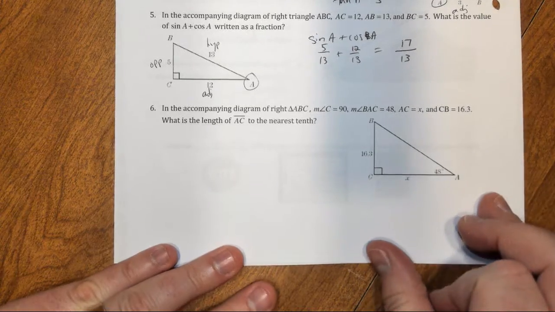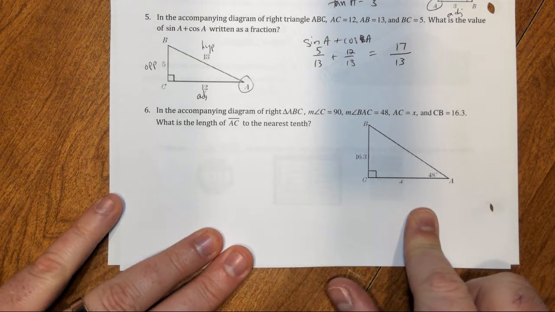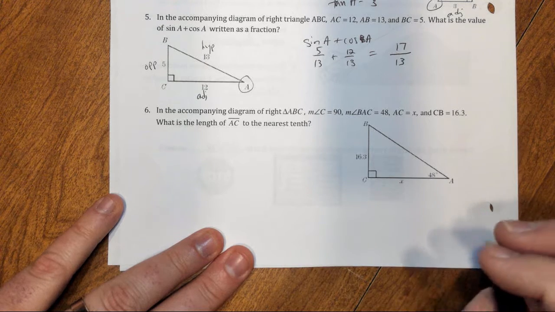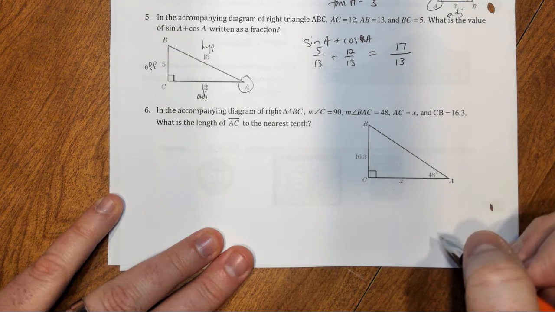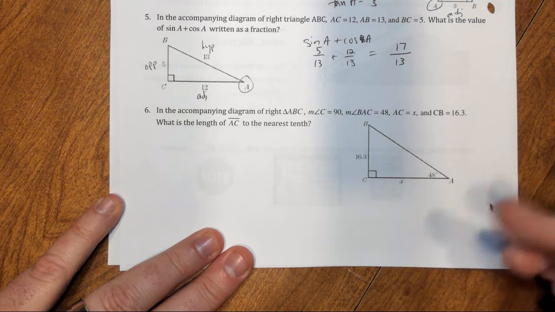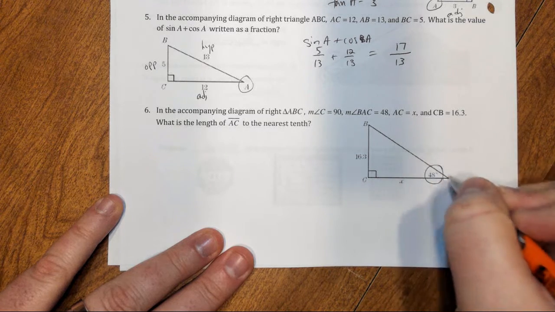Number 6, in the accompanying diagram, it's giving us the information here. All right. Interesting. We are going to want to solve for x. So remember, right triangle. So my options here are law of sines or SOHCAHTOA. Not Pythagorean theorem because I'm not dealing with side lengths here. Okay, so we'll just bust out with SOHCAHTOA for today.